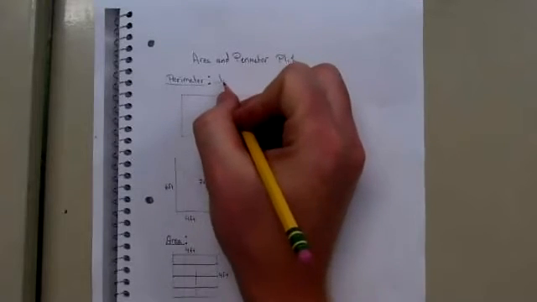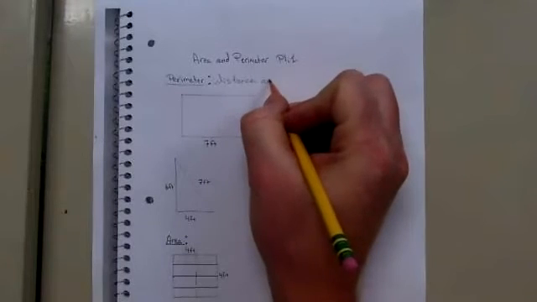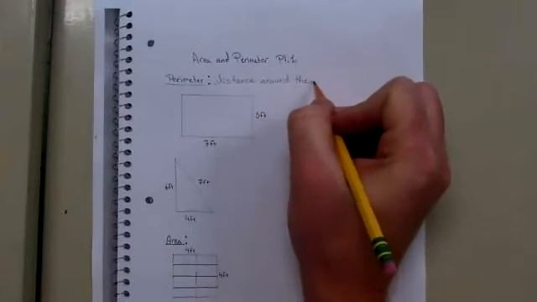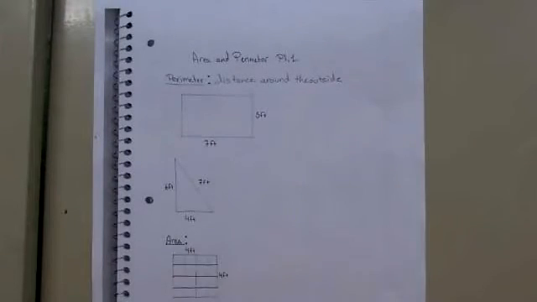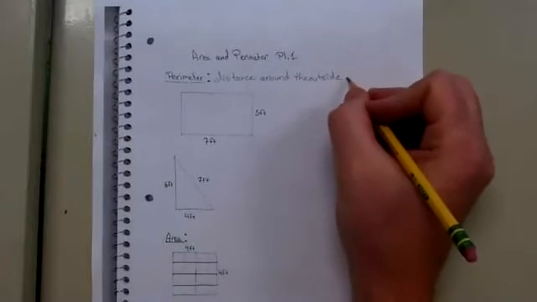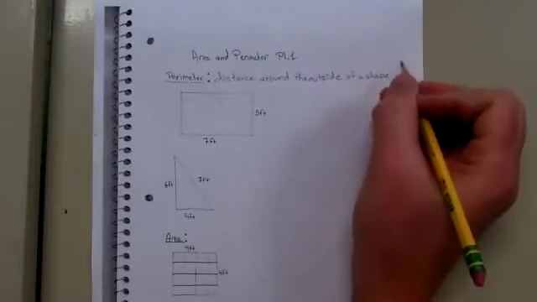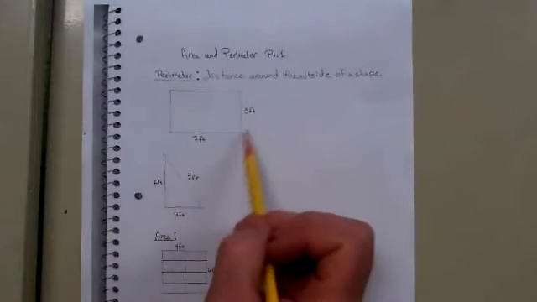Perimeter is the distance around the outside of a shape. I know those are kind of the same thing, around or the outside. Move that over a little bit. All right, so perimeter, again, distance around. So we're talking about how far it takes to go around.